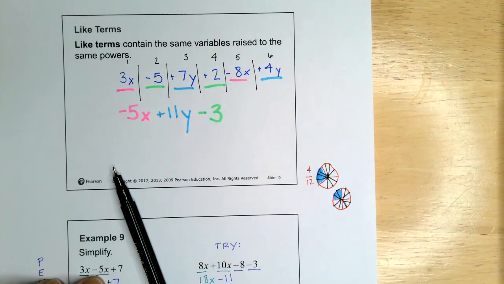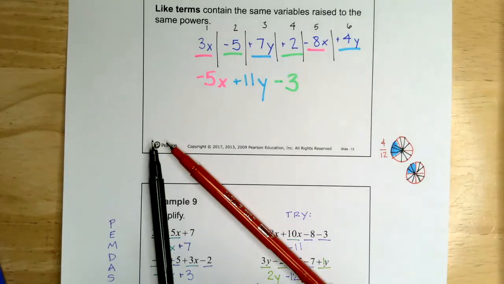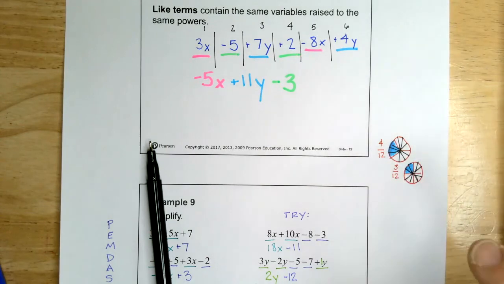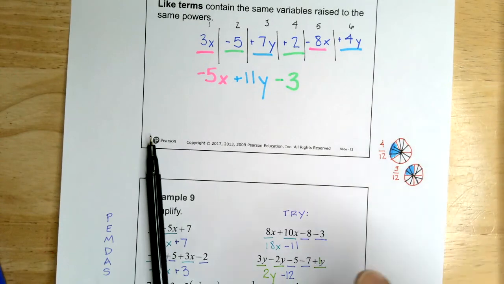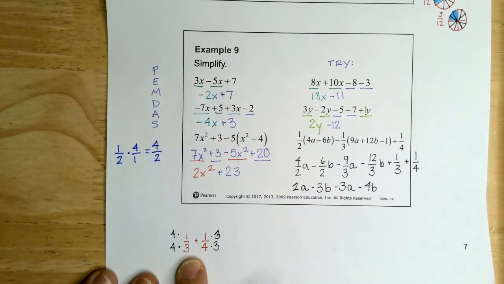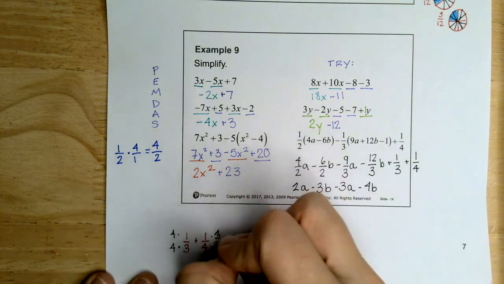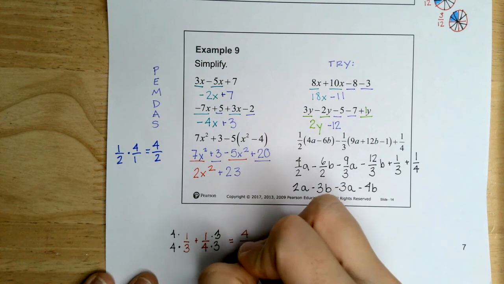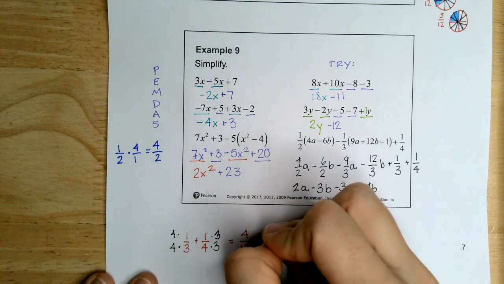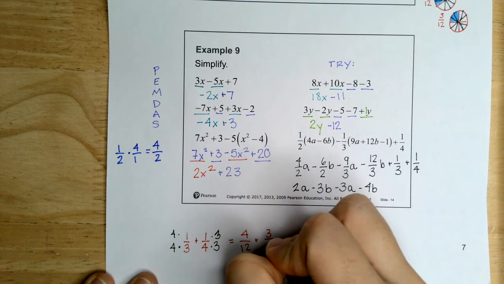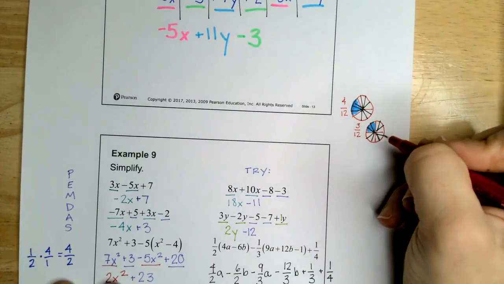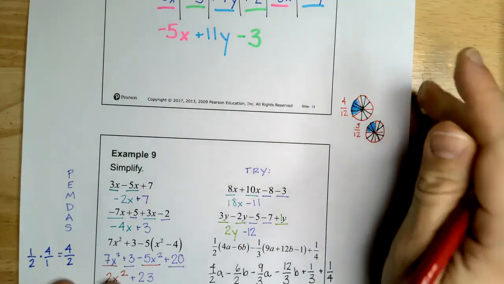And here I have 3 pieces out of 12 here instead of 1 out of 3 and 1 out of 4. So I multiplied both the top and the bottom by 4, and I multiplied both the top and the bottom by 3. So then that becomes 4 times 1 is 4. 4 times 3 is 12, plus 3 times 1 is 3. 3 times 4 is 12. So I get 7 twelfths. Here I got 7 twelfths.